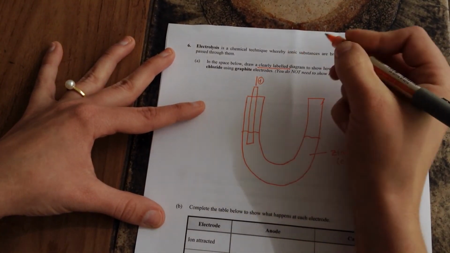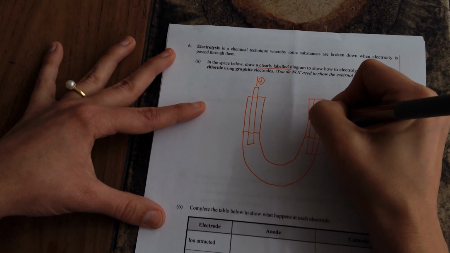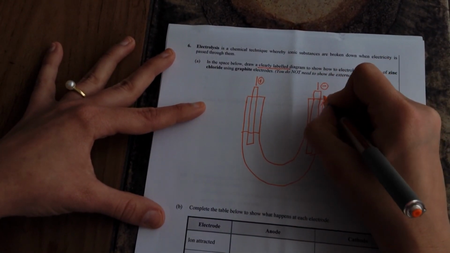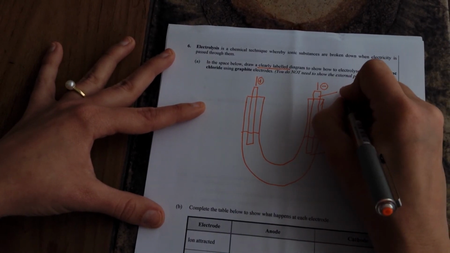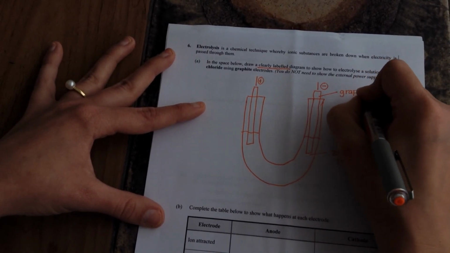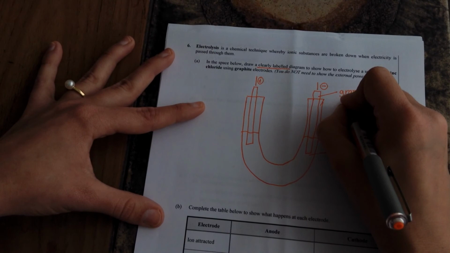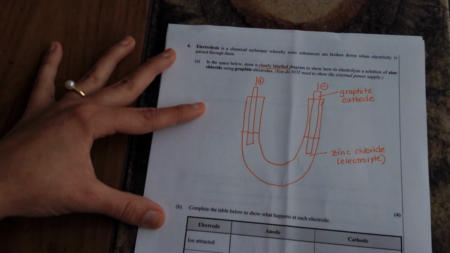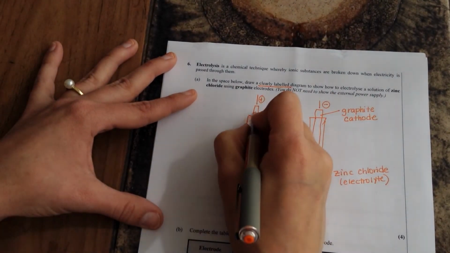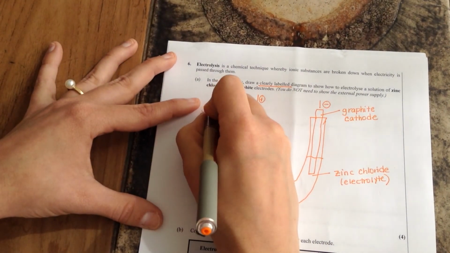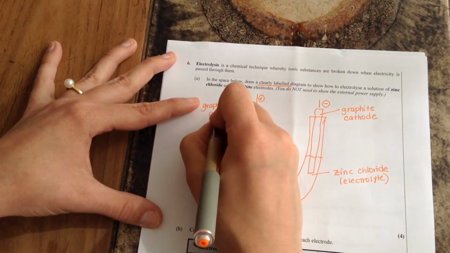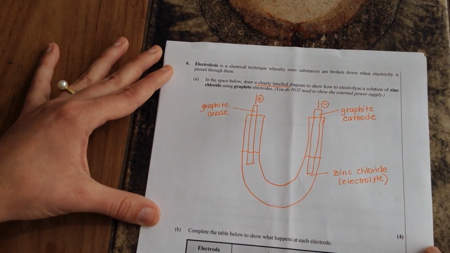One was positively charged, and one was negatively charged. So remember, our negatively charged electrode is our graphite cathode. It attracts positive cations. Our positively charged electrode is our graphite anode. It attracts our negative ions.